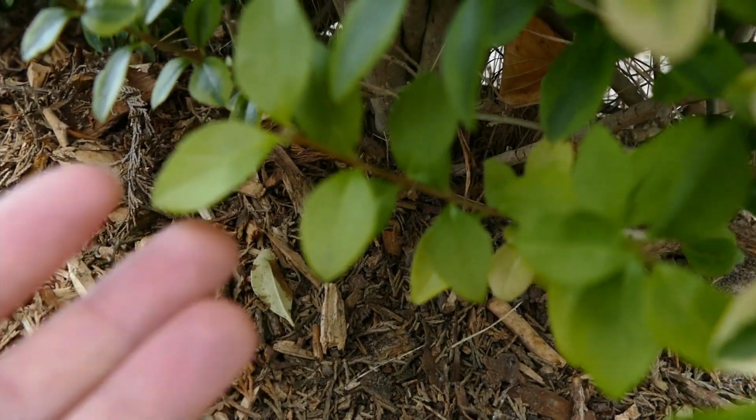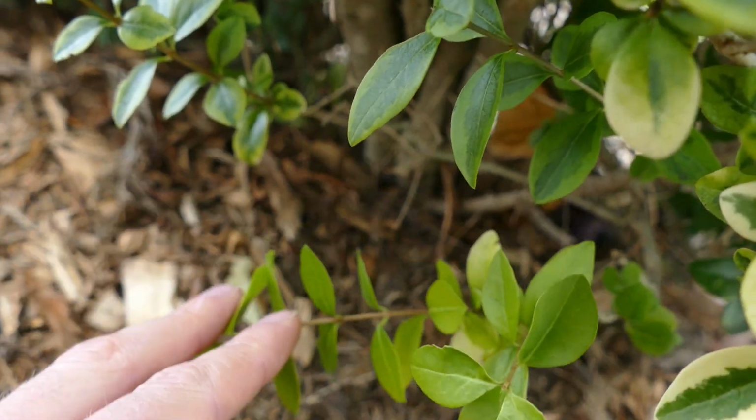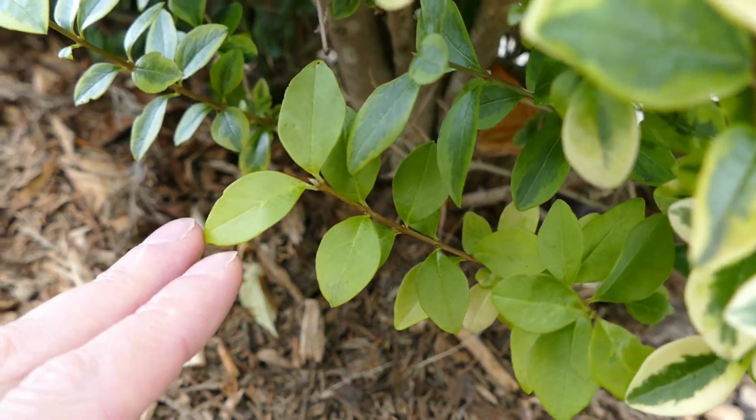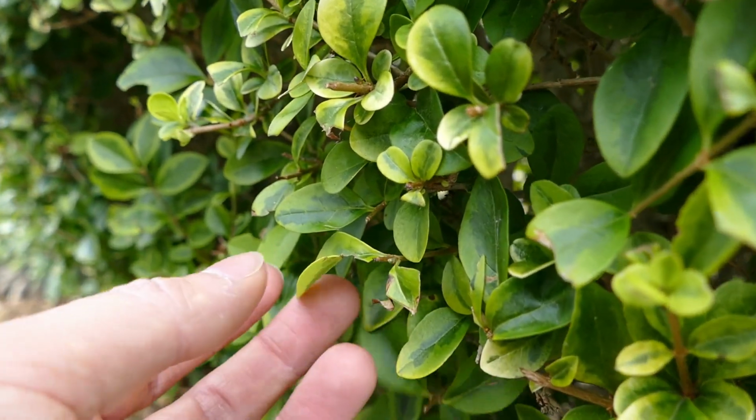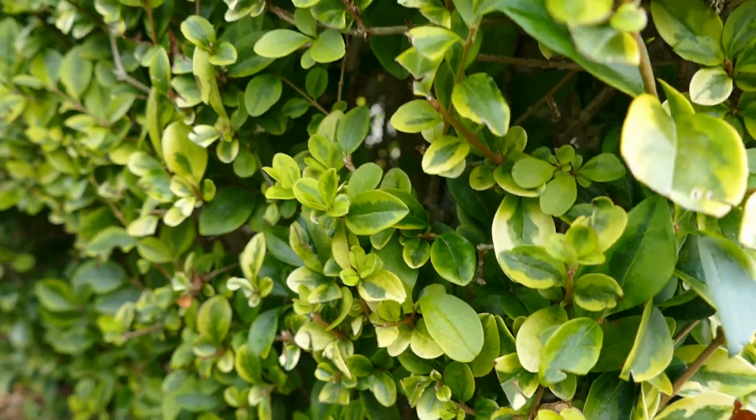This one here, it's unlikely that it's an issue. If it does go dark green in the future, it doesn't have any signs of variegation, I will cut this off, but that one's probably okay. And you'll have other ones as well, such as this, where the variegation just tends to fade. It's less pronounced, that's fine. That's basically just low light levels.